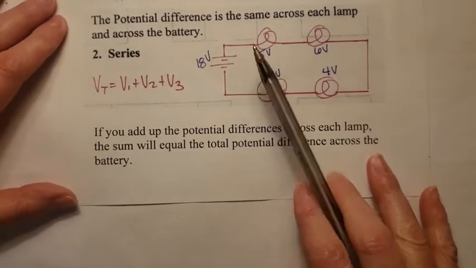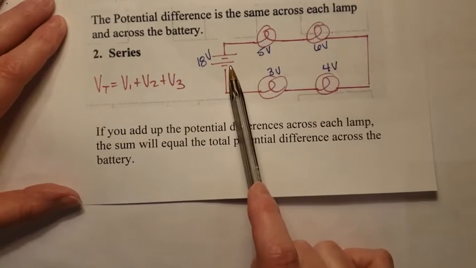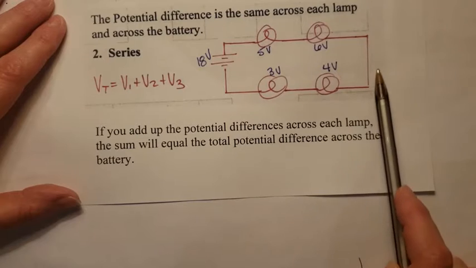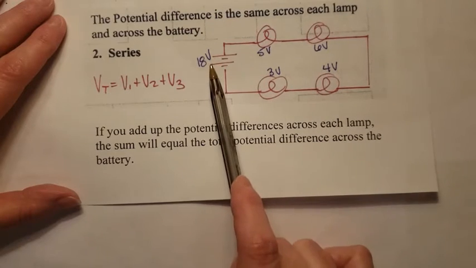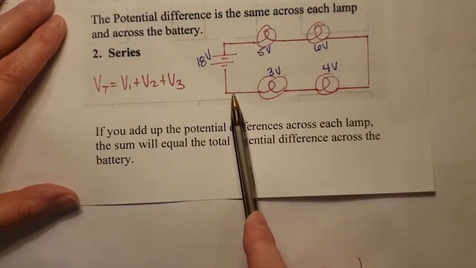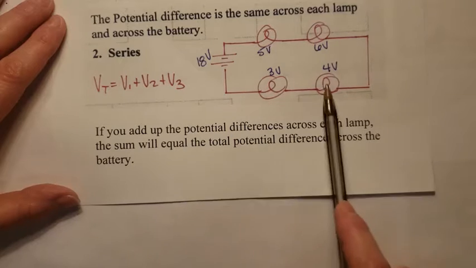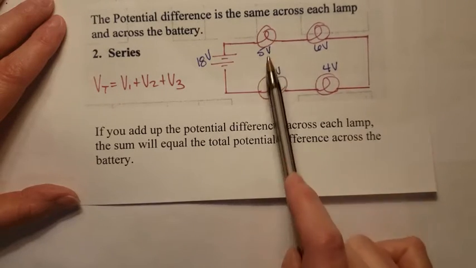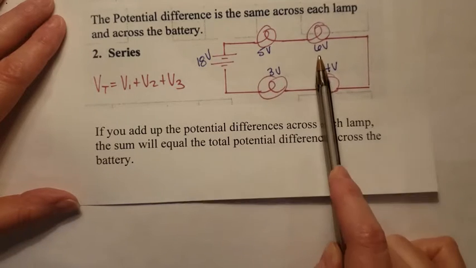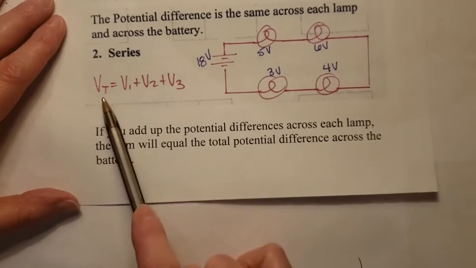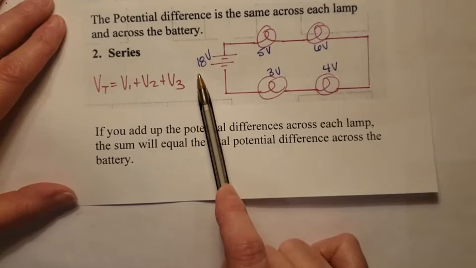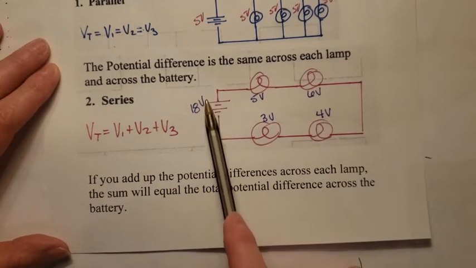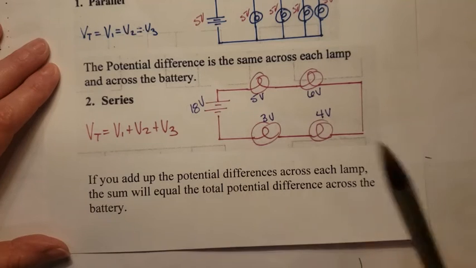When we look at a series circuit, the electrons have to go through here, they have to go through here, they all have to go through here, and then back to the battery. So in the series circuit, they all add to give you the total. In this case, there's 4 parts to the circuit, so I would go 3 plus 4 plus 6 plus 5. So the total, or the battery, is 18 volts. That's how much energy the battery has to recharge the electrons.